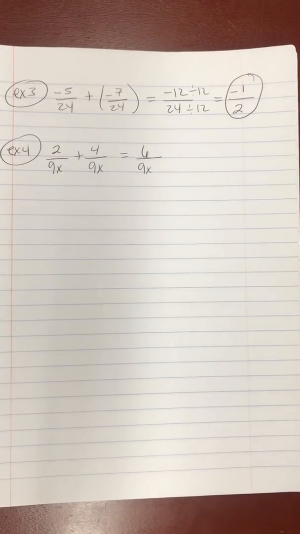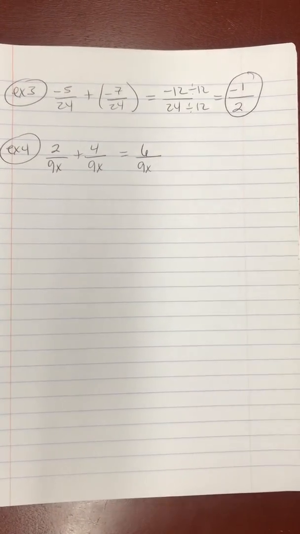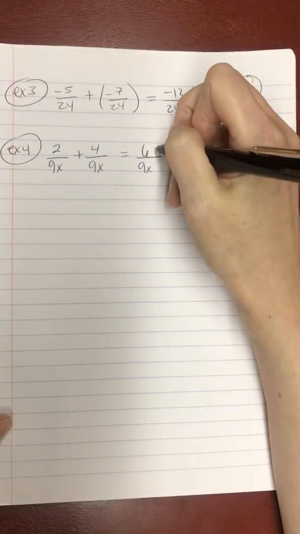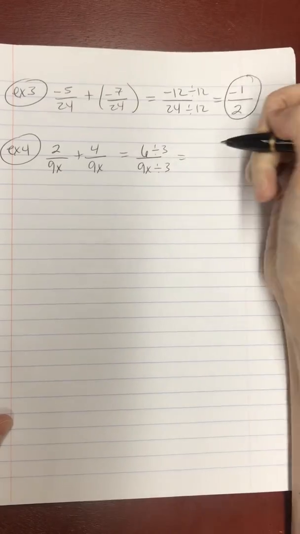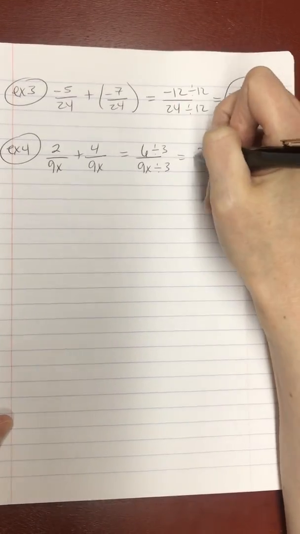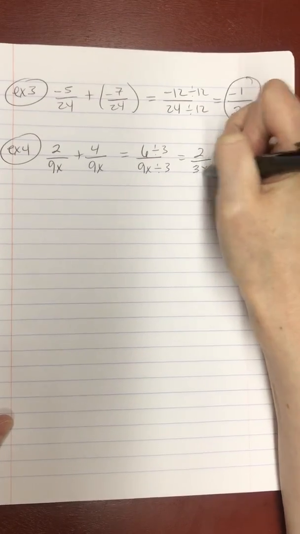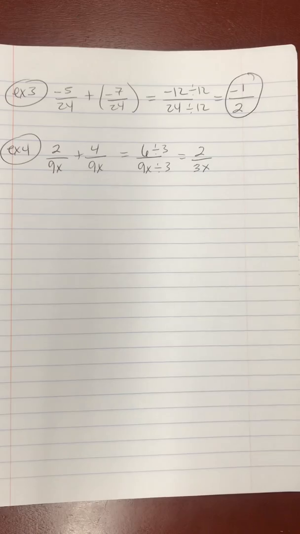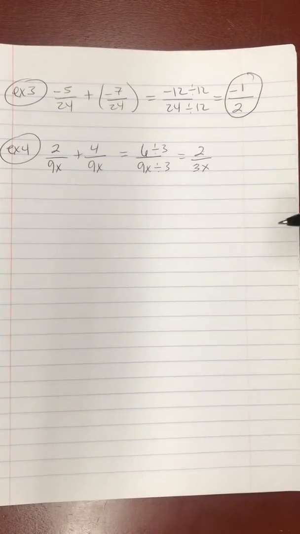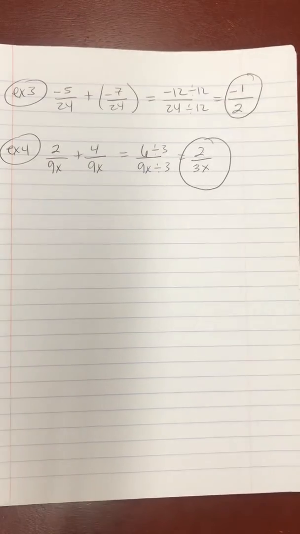And again, it looks like we're done, but is there a number you can divide out of a 6 and a 9? Well, yes, you can. You can divide a 3. That's the highest, right? Divide a 3. So on top, 6 divided by 3 is 2. 9x divided by 3 is 3x, right? The x is still there. Don't forget about them. And so now you have just a 2 and a 3 as far as the numbers are concerned, and there's nothing you can do to take out anything more. So your final answer is 2/3x.